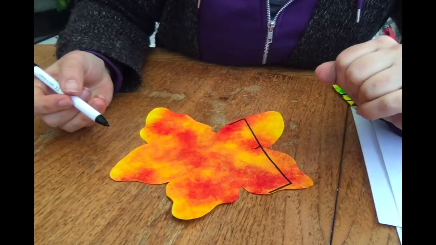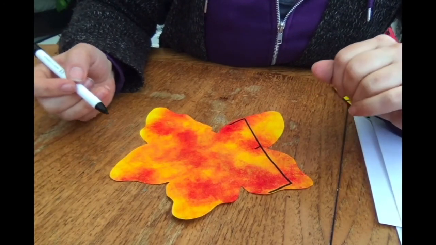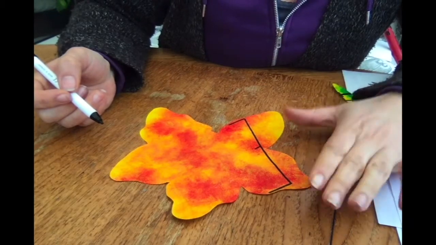Now the one thing you have got to remember when you're doing this, if you've got a really long word, is to make sure you have enough space to fit it on.